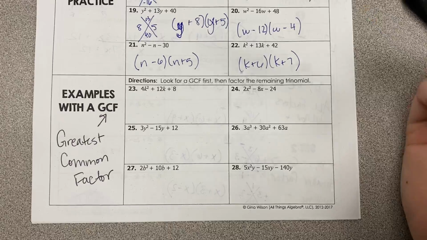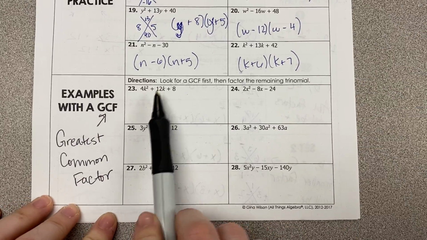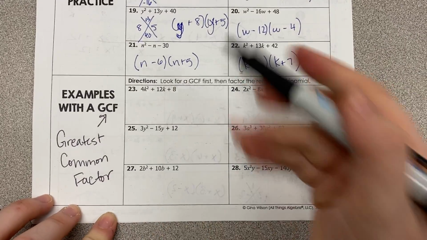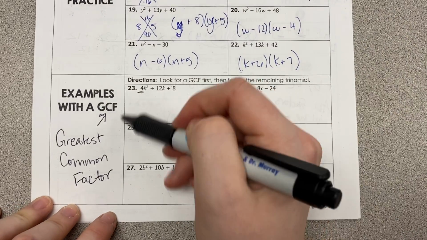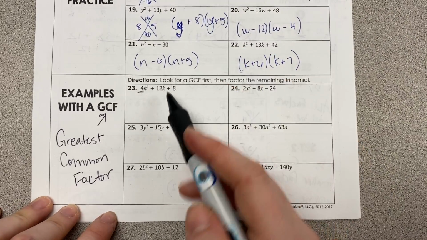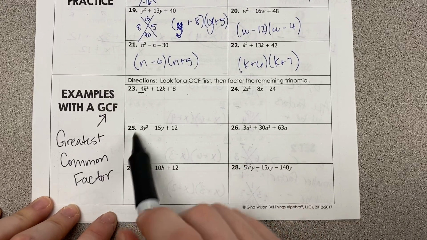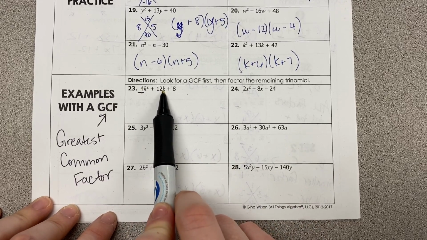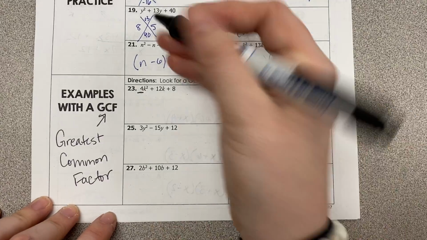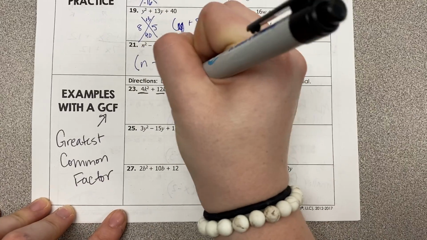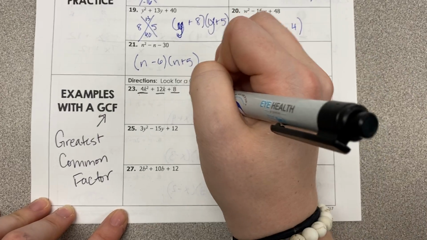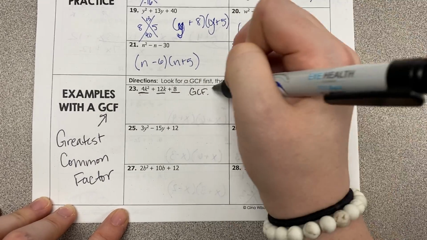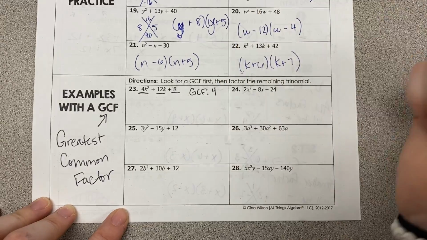So if I look at number 23, this is not like the ones we had just done, right? I have a value in front of my k squared. I can't go straight into my x method yet. What I'm looking for is a greatest common factor. So my a is 4, my b is 12, and my c is 8. I'm thinking to myself, what number goes into 4, 12, and 8? The greatest common factor, as you all probably have in your head already, is 4.